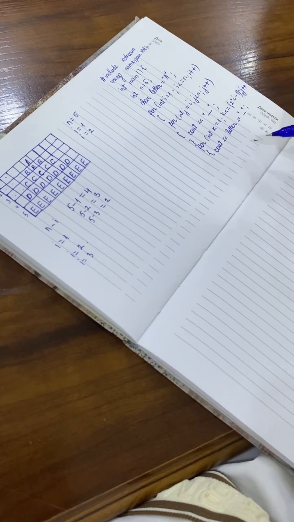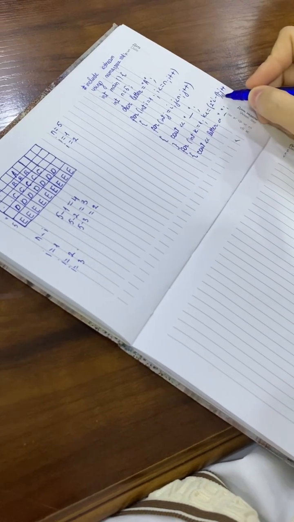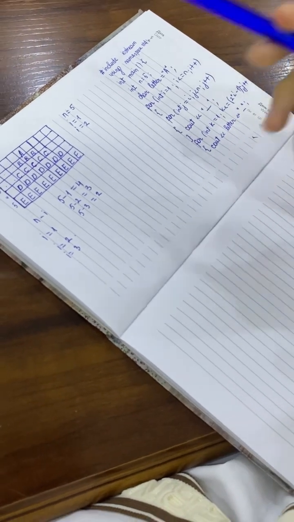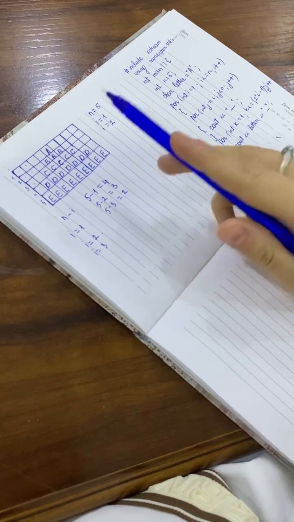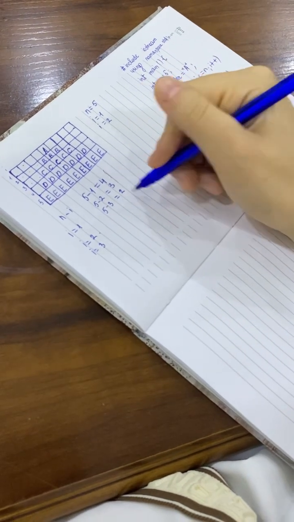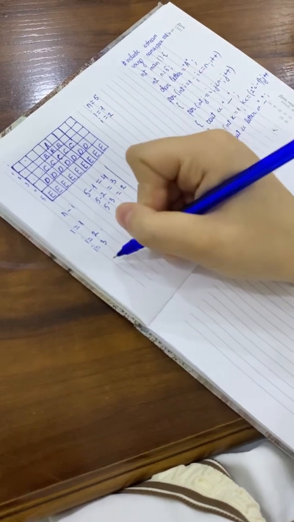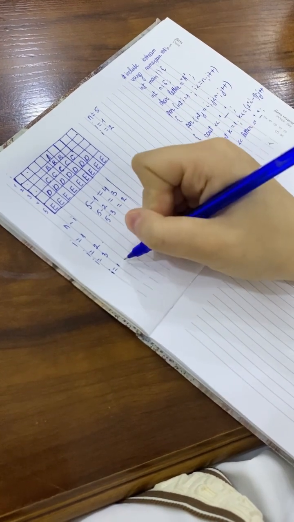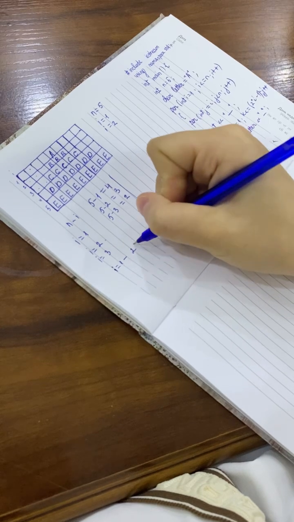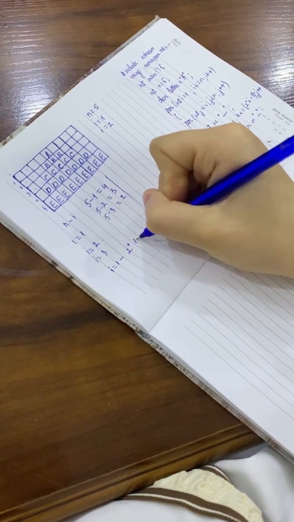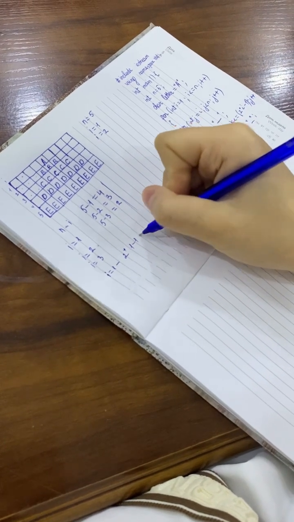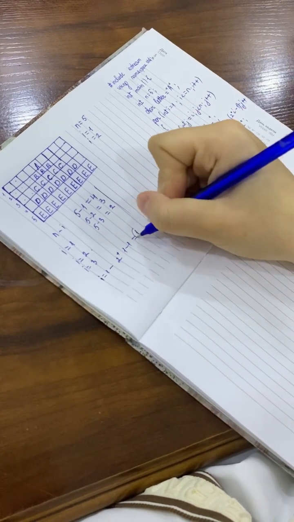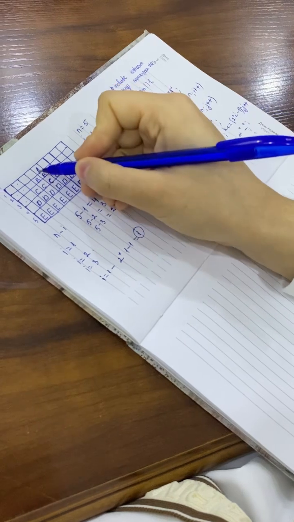The number of characters depends on the row number. This formula describes how many times the letter should be printed in each row. Now I will explain. When i equals 1, 2 multiplied by 1 minus 1 equals 1. So the loop runs 1 time and prints A only one time.